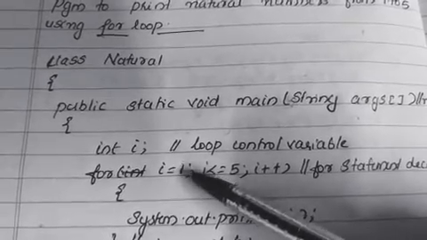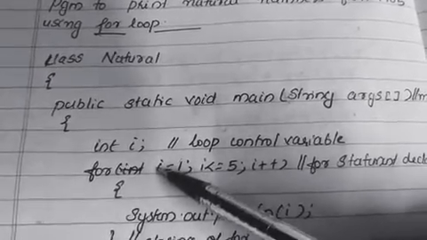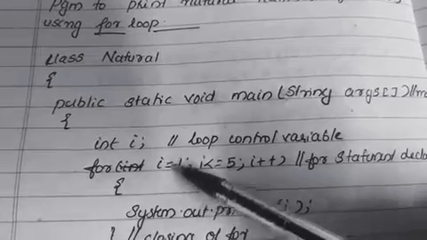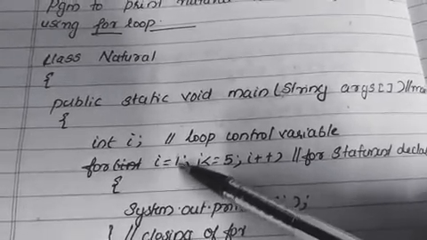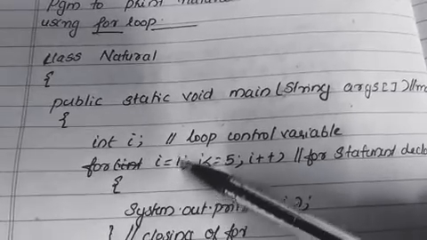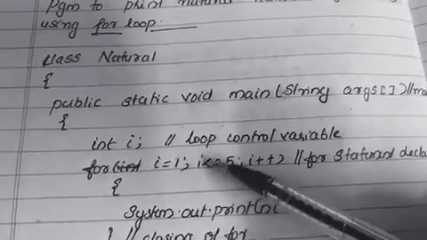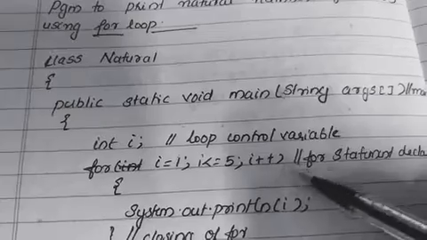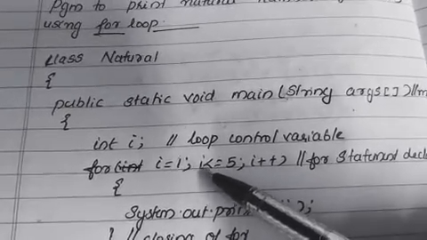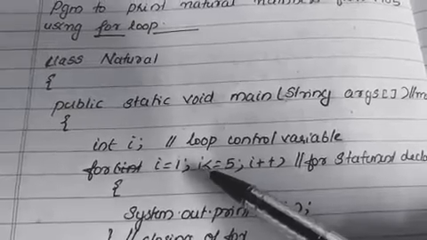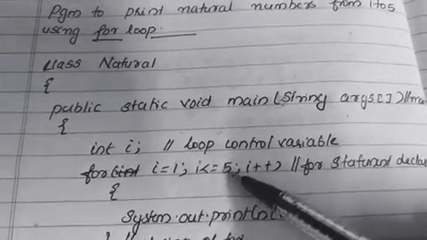Whatever value we want to assign to the loop control variable is assigned by using the assignment operator equal to. So i equal to 1. The initial value of i is 1. Then up to how many values do we want to print? Up to 5. The next one is also based on the loop control variable, that is, the condition is based on the loop control variable, that is i less than or equal to 5.